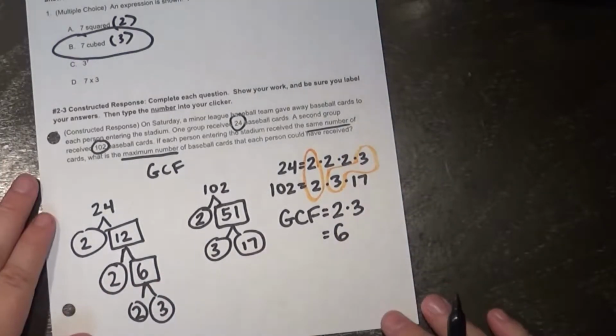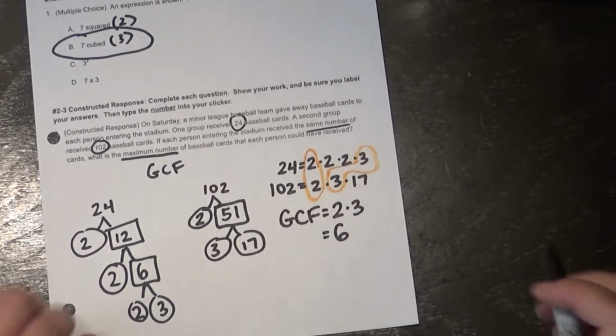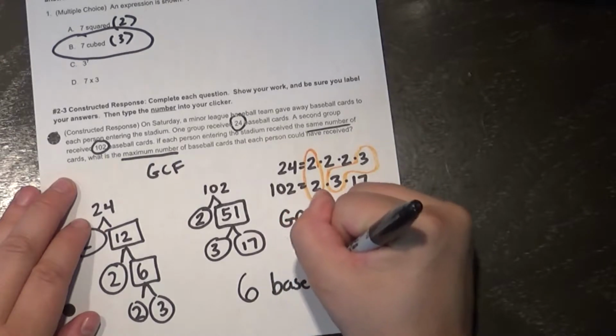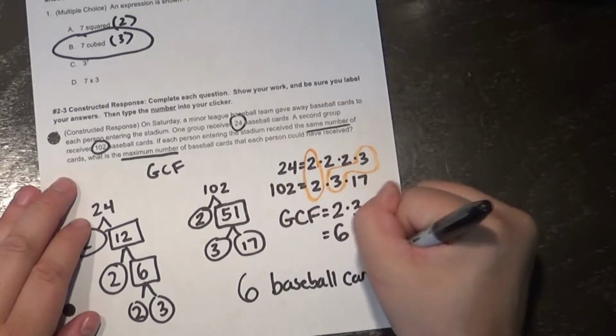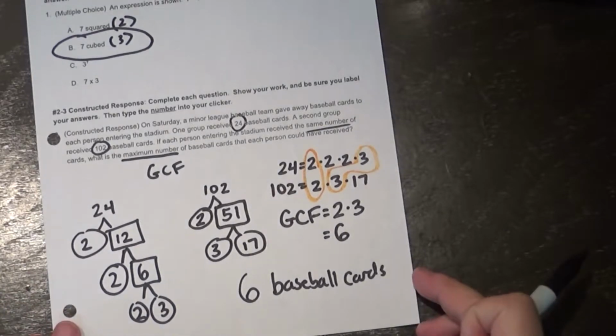I want to, of course, include a label. And since we're asking what is the maximum number of baseball cards that each person could receive, I'll say it's 6 baseball cards. And there we have it. There's our answer for number 2.